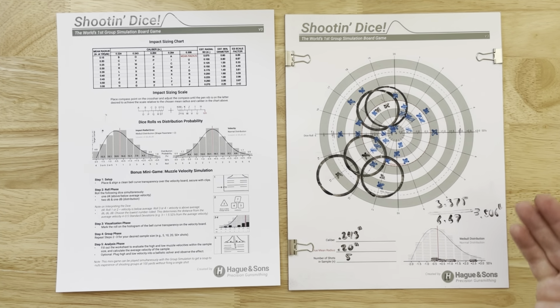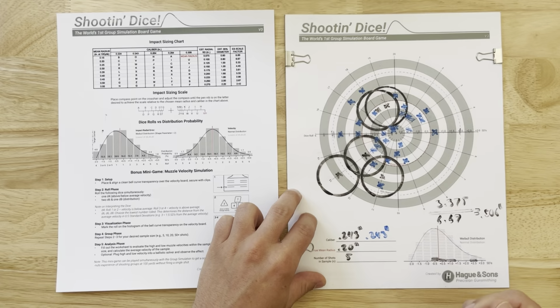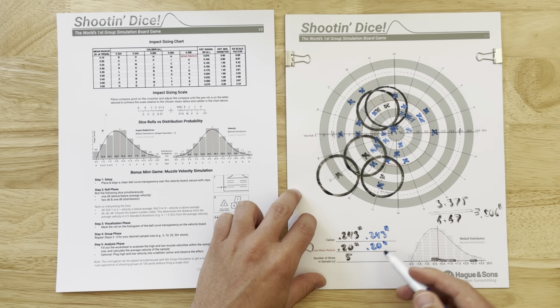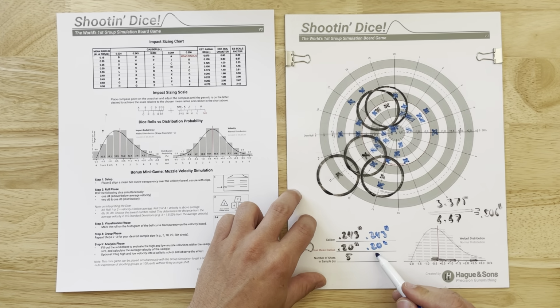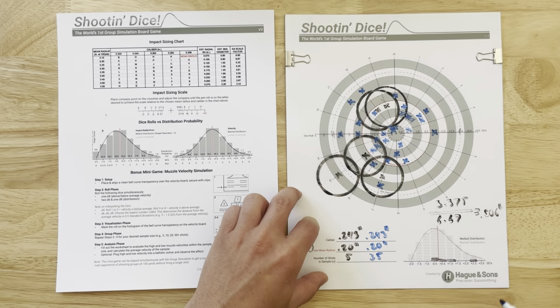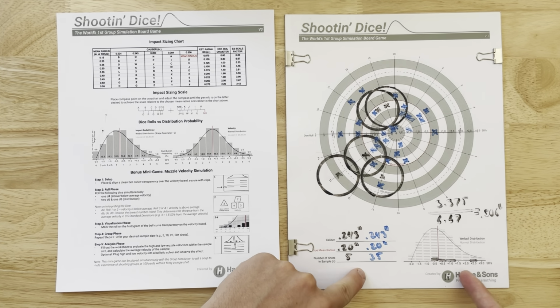We don't have to trace all of these blue ones. 243, still the same true mean radius for this load of 0.20, but the number of shots is 35 now. And we can fill in the histogram.